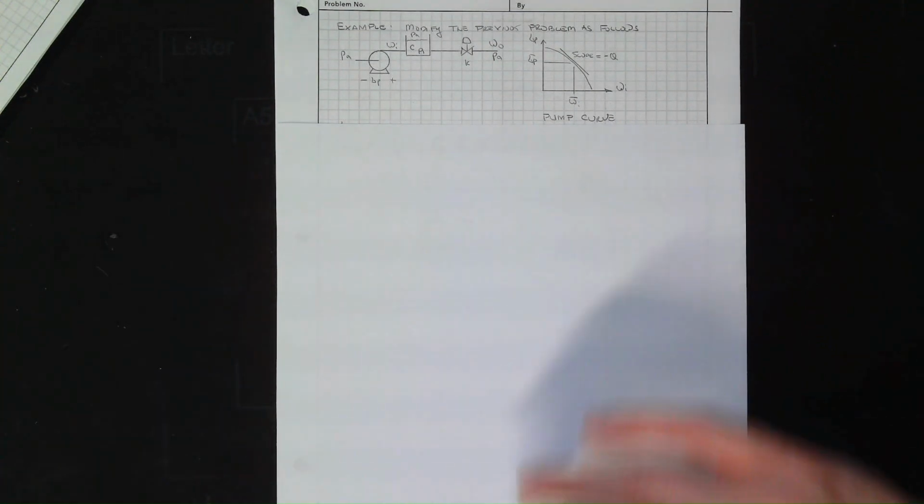They would have pump curves associated with them. I'm not going to get a lot into that. When you go to take your fluids courses, they're going to get into this sort of thing and talk a lot more about it. So we're just going to look at how you would put a model around it. So here's what you have.